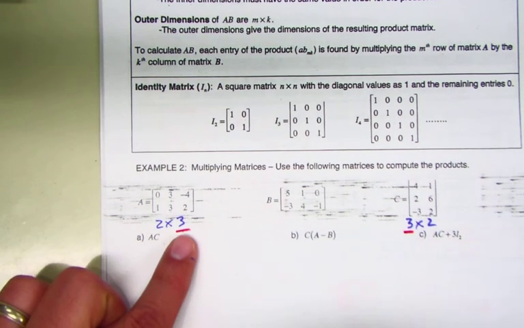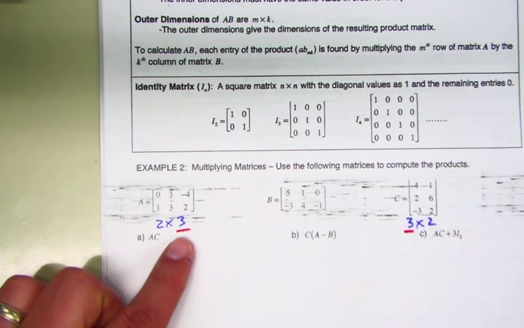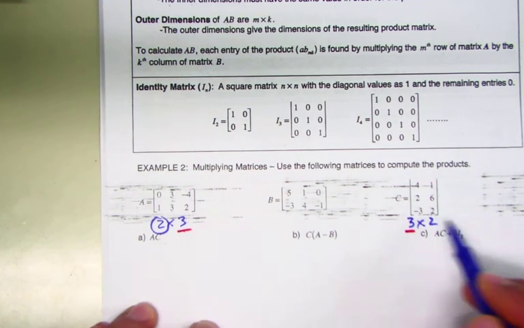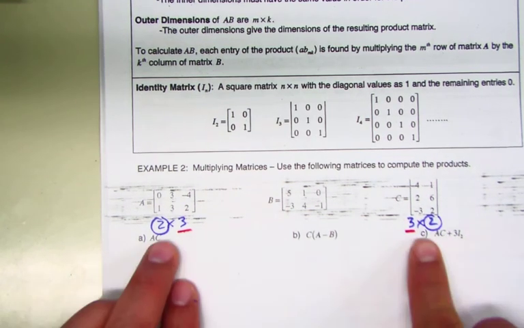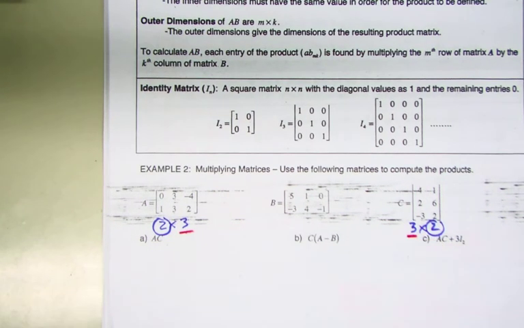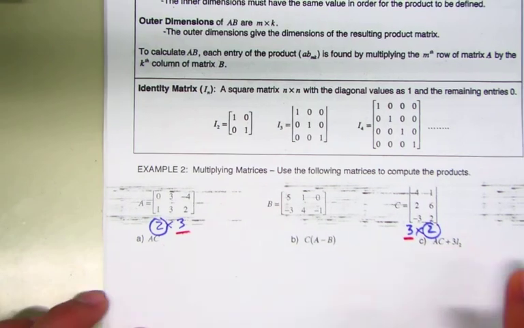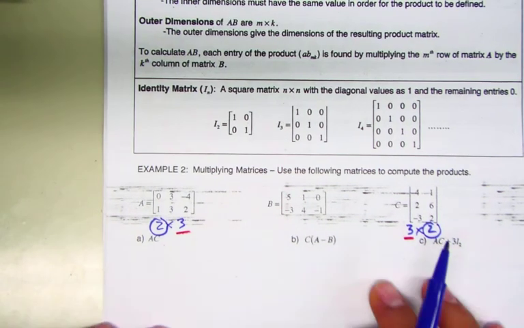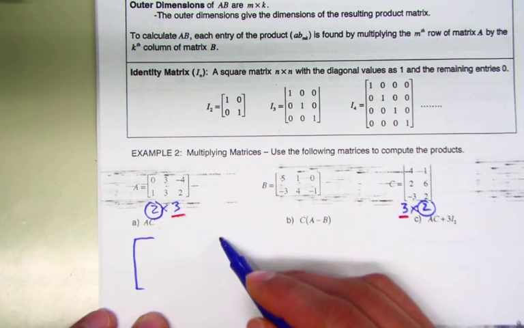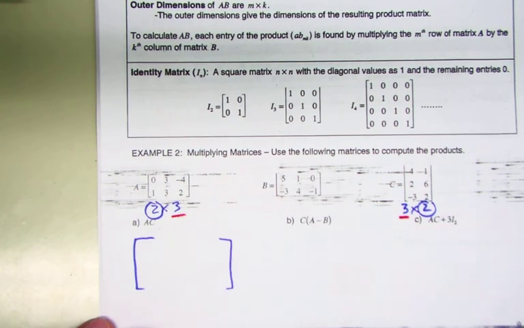As long as these match, and you'll see how it works in a minute. And the cool thing about this is that the outer numbers, this 2 and this 2 on the outside, tell you the size of your answer. So when you're done, that's going to be how big your matrix is, 2 by 2. Okay? And now I'll explain this, and then we'll actually do it. But when you multiply a matrix with a matrix, okay, here's a good way to remember how to do this.